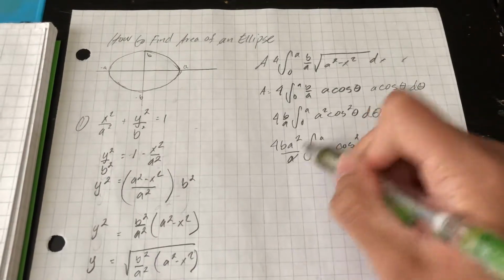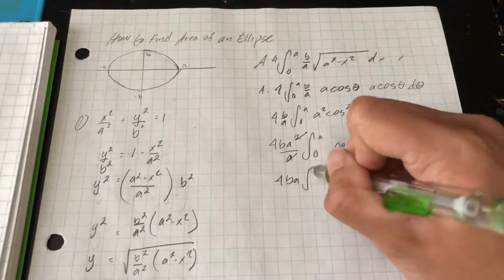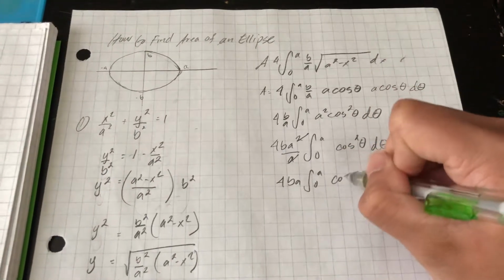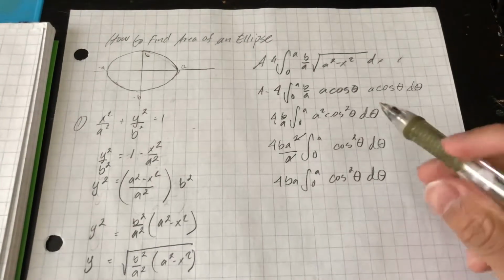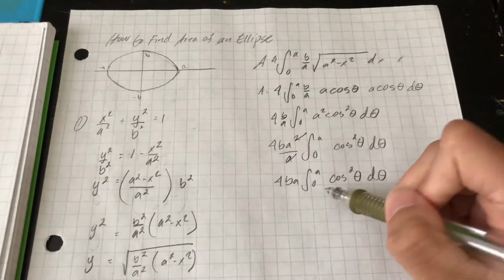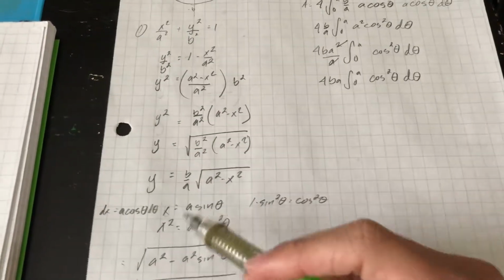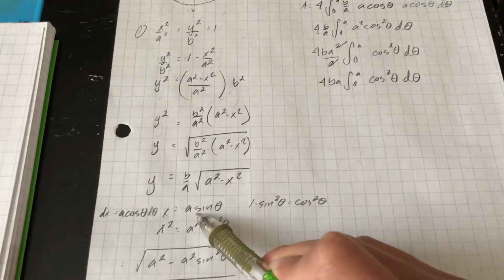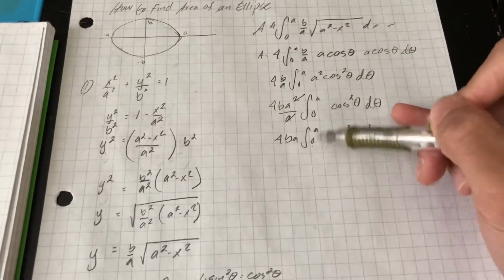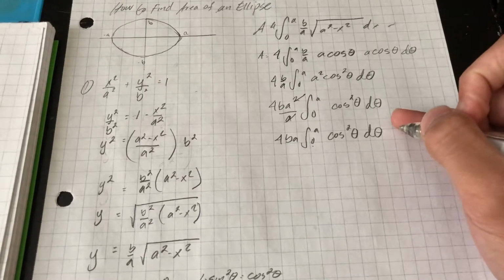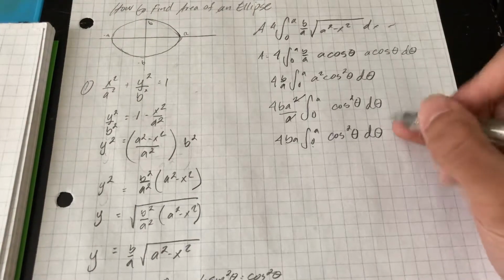So we have 4b over a times a squared, integral of cosine squared theta d theta, and I can simplify it even more. Now I'm actually gonna have to substitute the 0 and the a, using x equals a sine theta, to change the limits of integration.